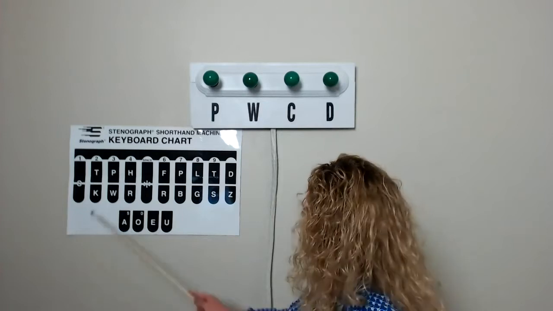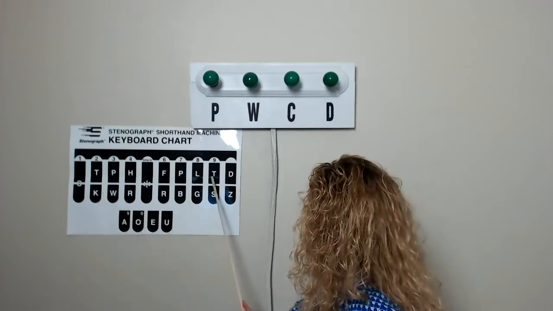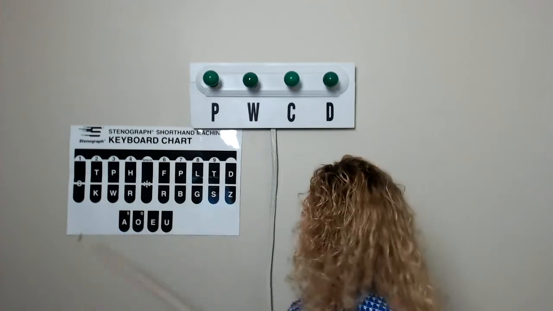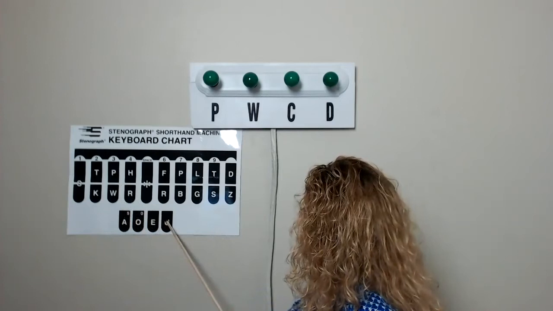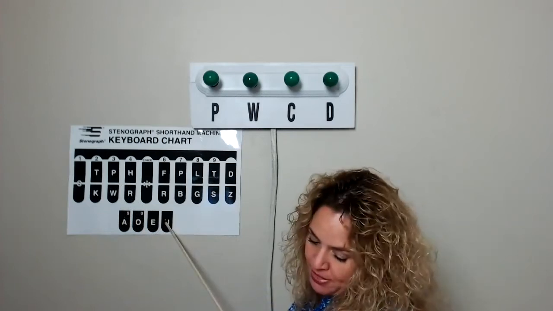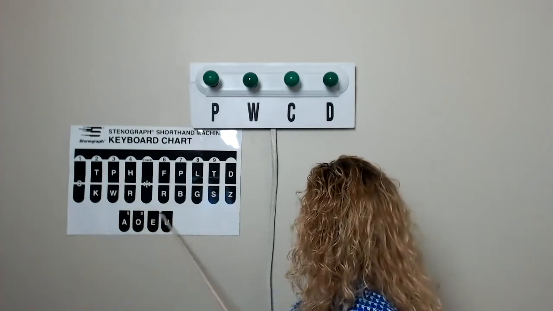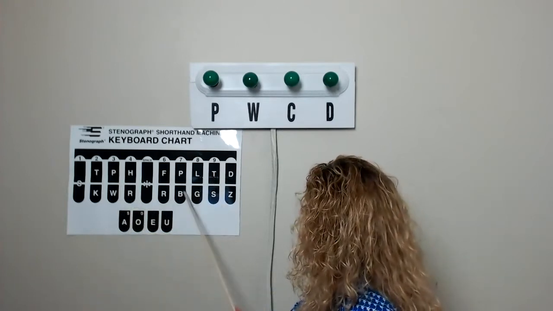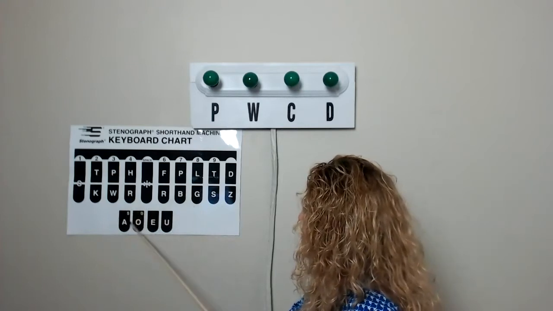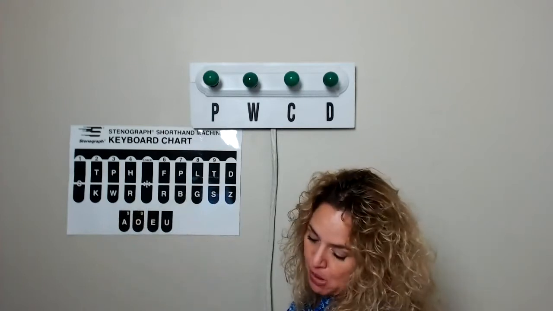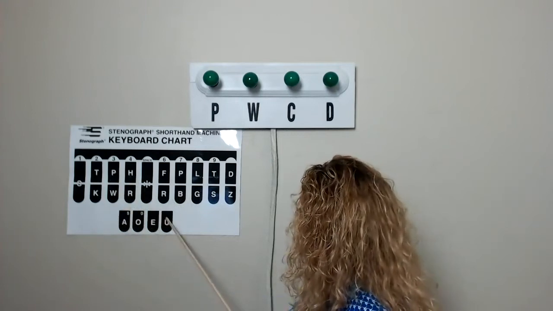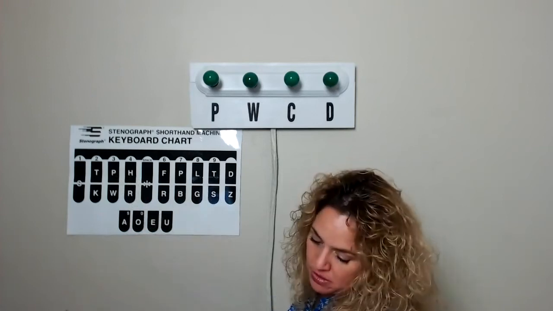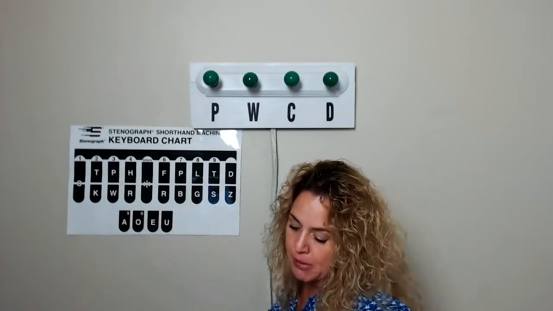Okay, cut and cute, K, short U-T. Cute, K, long U-T. Butt and butte, B-U-T, short U. And then we have butte, B, long U-T. Rub and rube, R, short U-B. Rube, R, long U-B. Mole and mule, M, short U-L. Mule, M, long U-L.